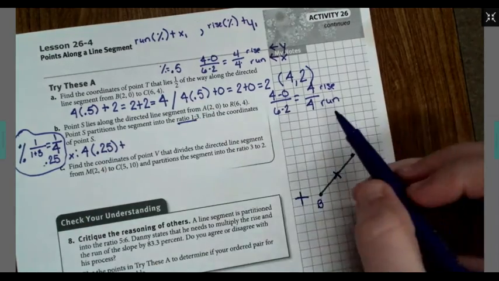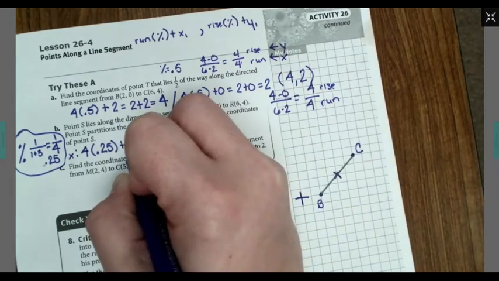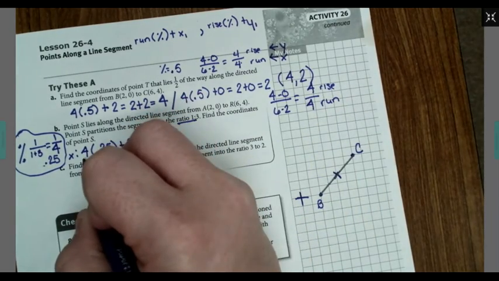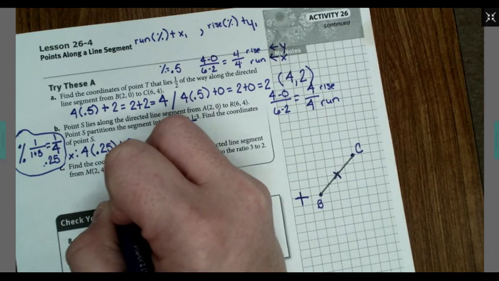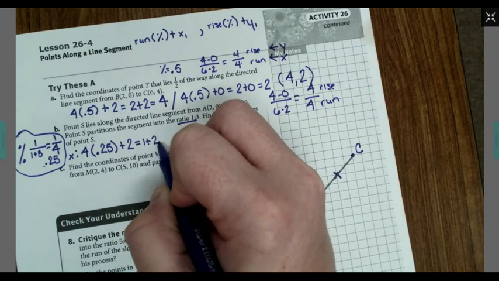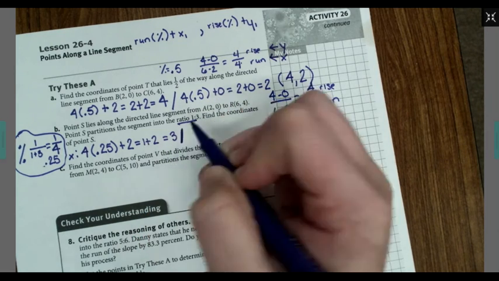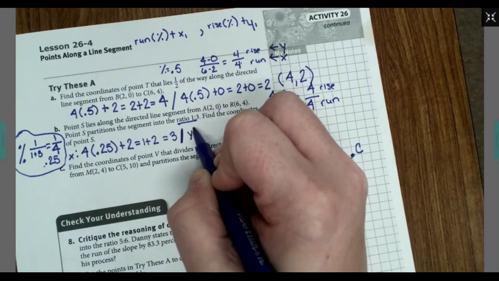Our initial x value is 2. 4 times 0.25 is 1, and 1 plus 2 is going to be 3. That's my x. Let's look for our y.